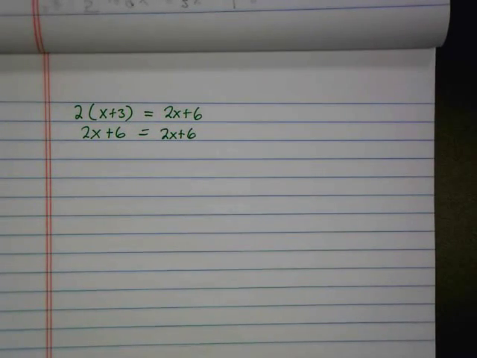When does 2x plus 6 equal 2x plus 6? If x is 0, or if x is 1, or if x is 2, or any the same number. Any number, right? Can I plug any number I want in for x? Yeah. So how many answers are there? Infinite. There are an infinite number of answers.